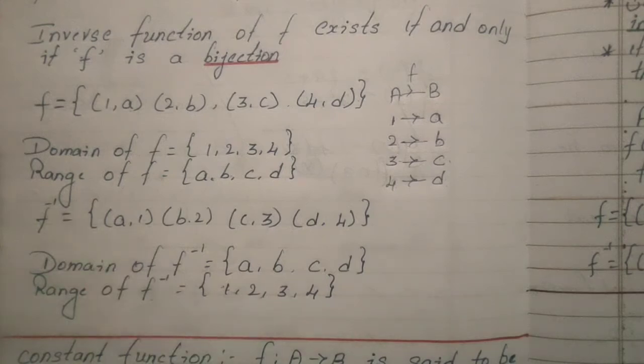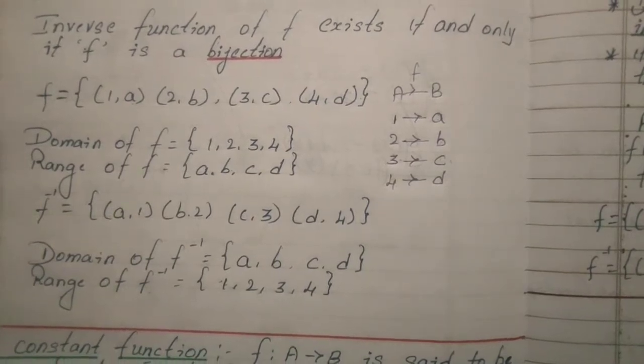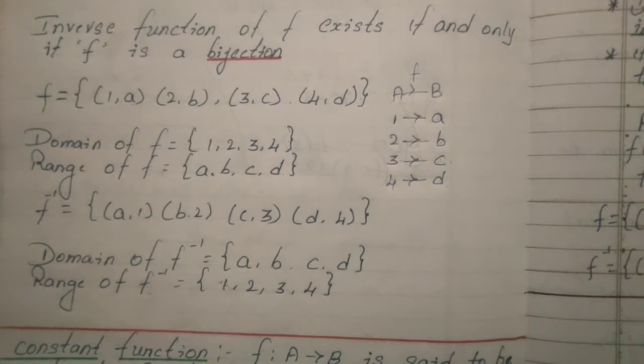Range and domain will be interchanged in the inverse function. So inverse function means it has to satisfy the bijection conditions. If f is bijective, then inverse exists.